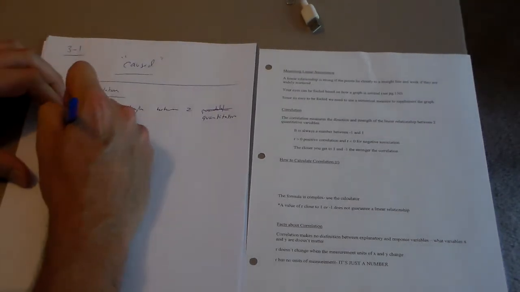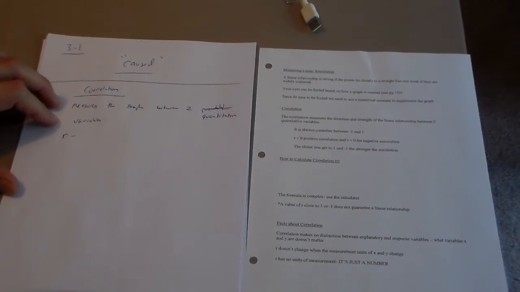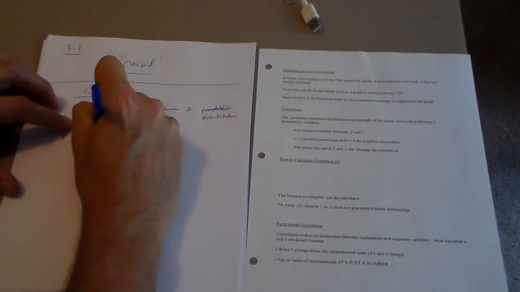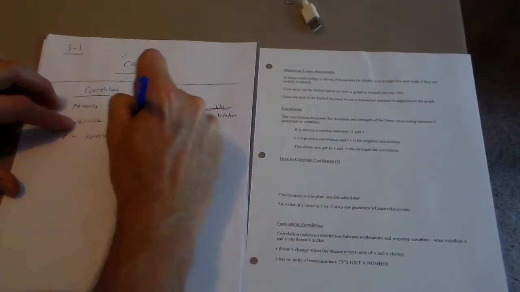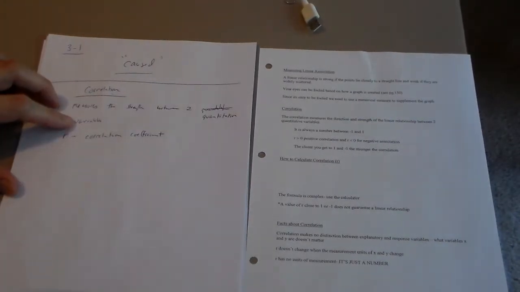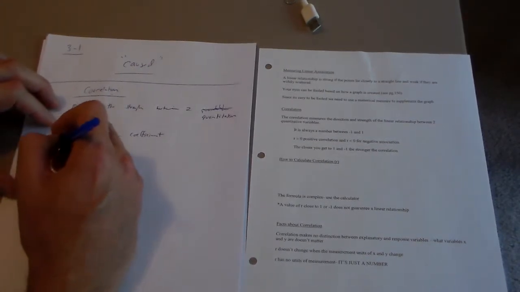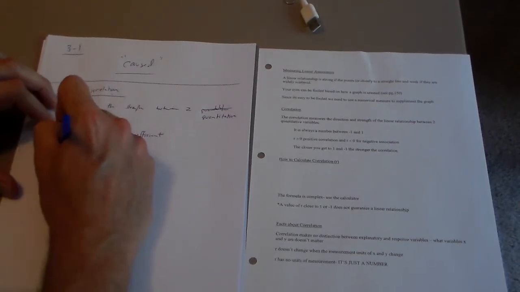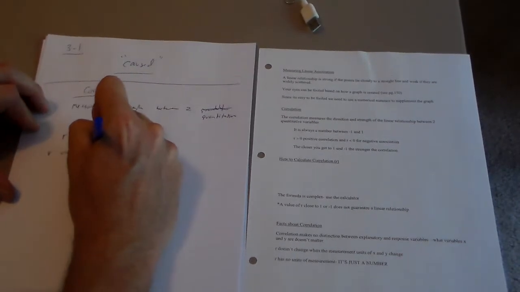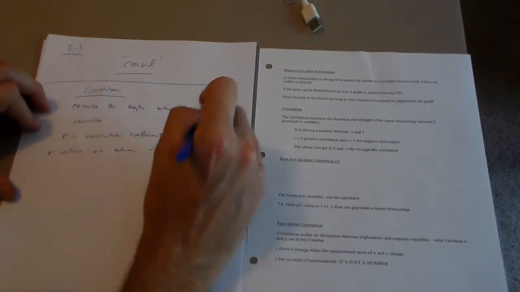Okay, so r, the letter r, small r, is called the correlation coefficient. And it measures the strength of a linear relationship. The r values are between -1 and 1.